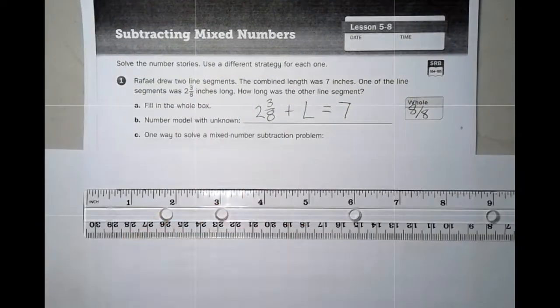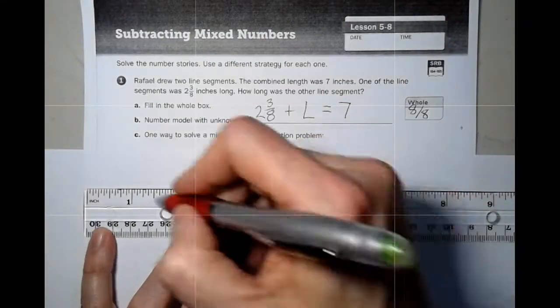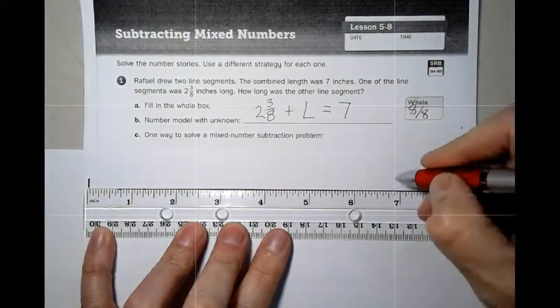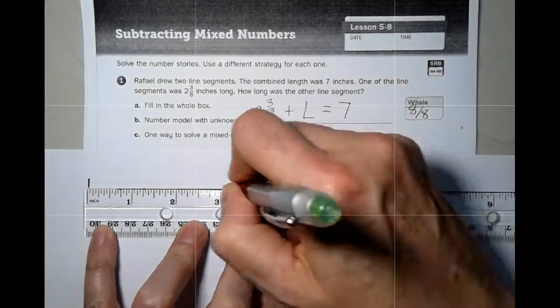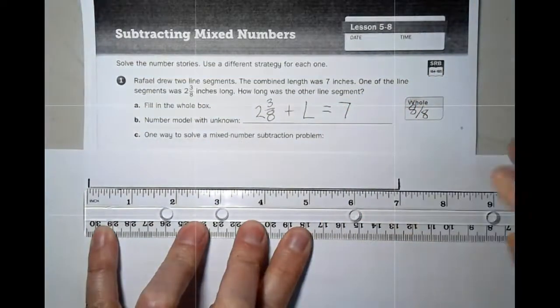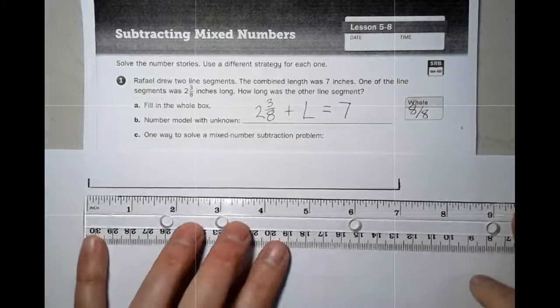Now, before we attack this problem with an algorithm, I just want to do it visually, okay? I've got a ruler down here, and I'm marking the 0, and I'm marking the 7, and my line segment is a total of 7 inches. So I have a 7-inch line segment here.